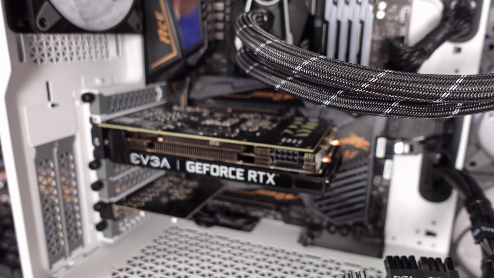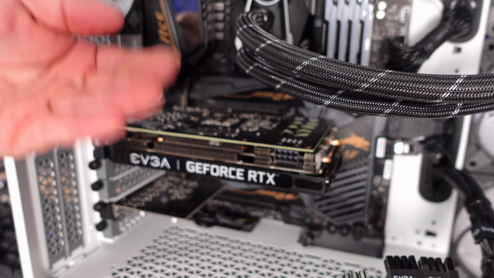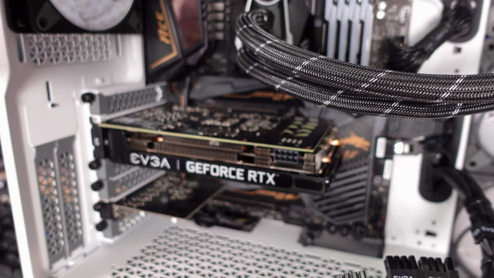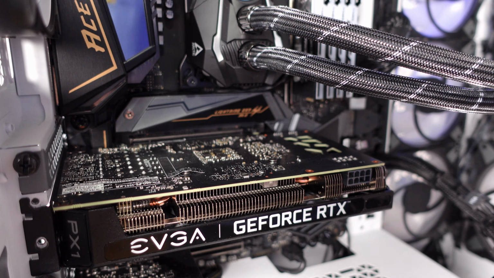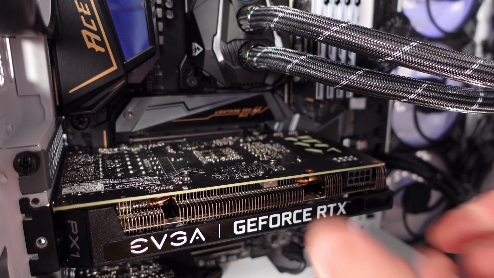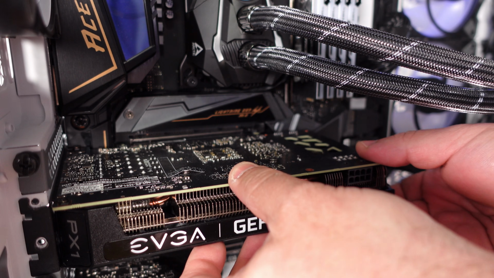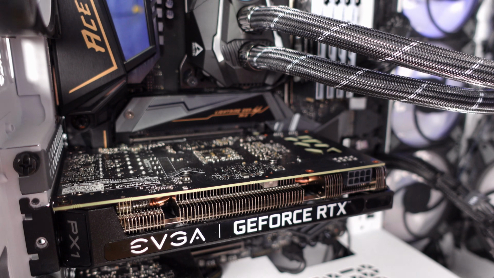Okay, now typically you're going to be doing this with the system laying down. I have to do it with the system standing up because it's a lot easier to record. Even though we removed the PCIe cable and the screws over here, we can't just pull the card out. It's not going to go anywhere. If you pull too hard, you'll end up breaking the PCIe slot.